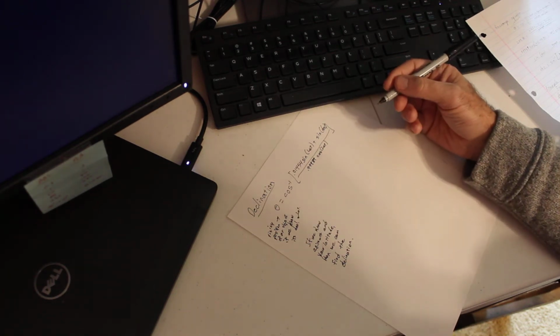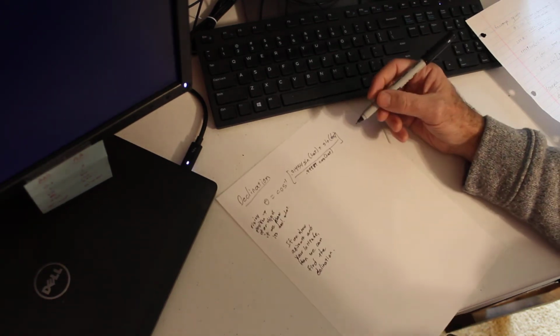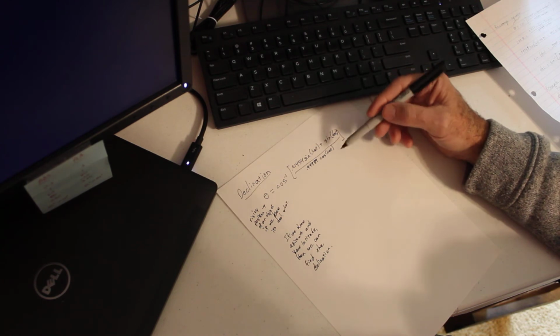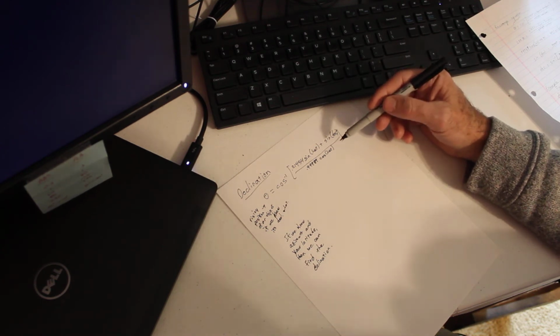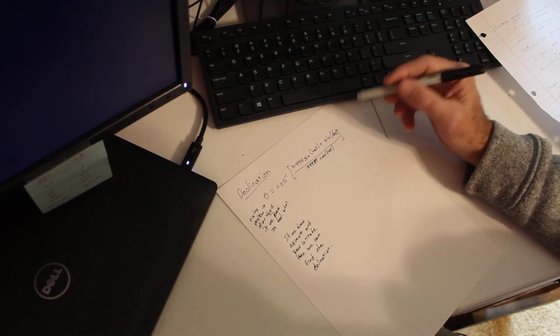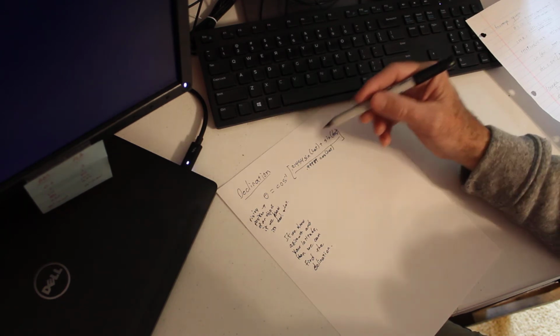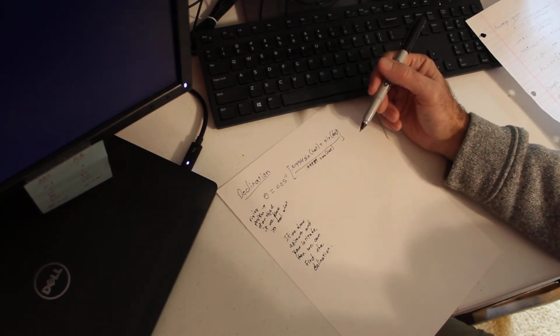All I did was take this equation right here and rearrange it so that I solved it for declination instead of for the azimuth angle.